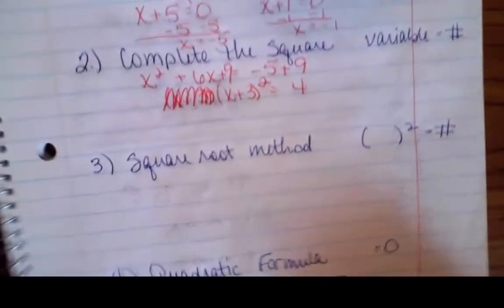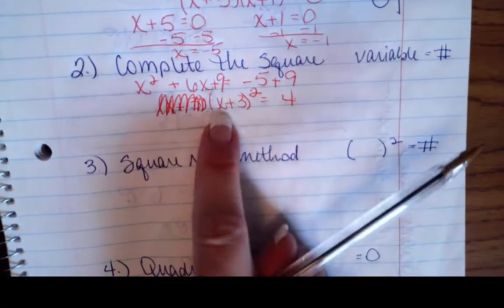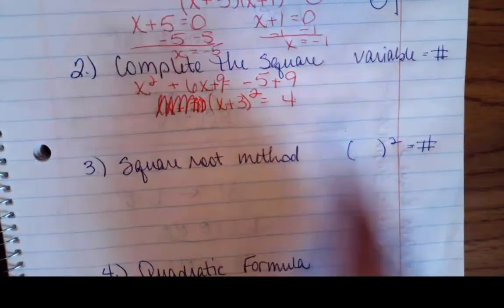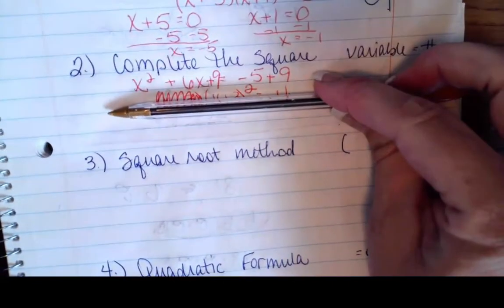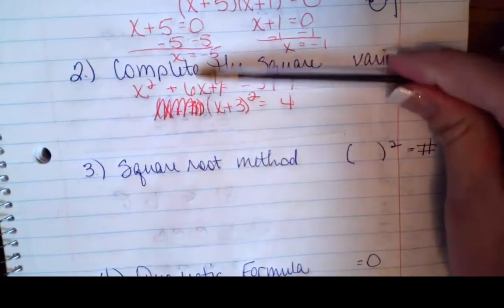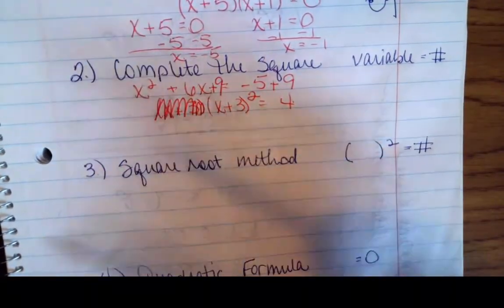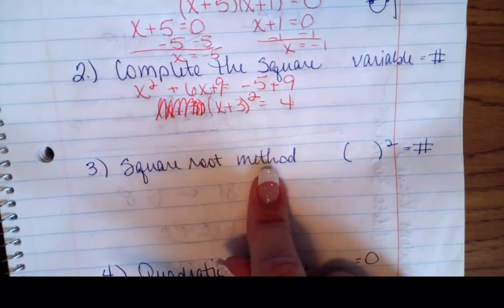And wouldn't you notice that lands me right here. So I got this chunk squared equals a number. So there's my chunk squared equals a number. So I can complete the square to get to a position where I can use this method. So I'm just going to go ahead and jump down here because I have now learned how to complete the square, which allows me to use this method.